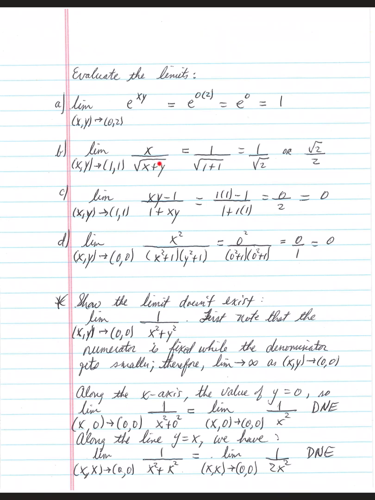This one we have a radical underneath, so let's just make sure that 1 and 1 doesn't create a 0 under here. It does not. So we can directly substitute 1 in for x, 1 in for y, and that gives us 1 over the square root of 2. This answer is totally fine. If you want to rationalize it, feel free.